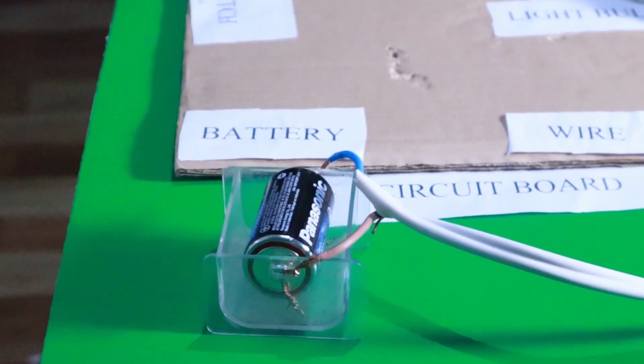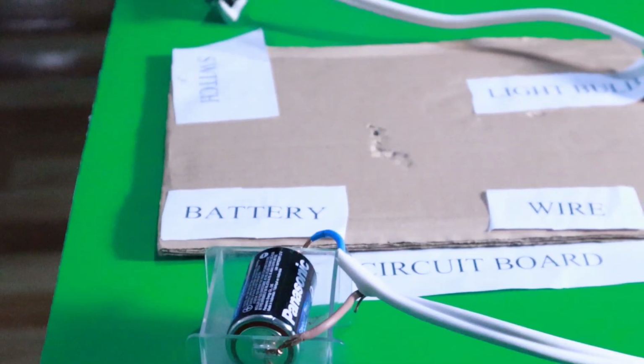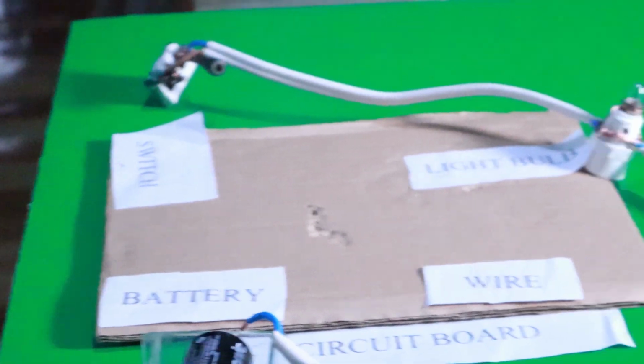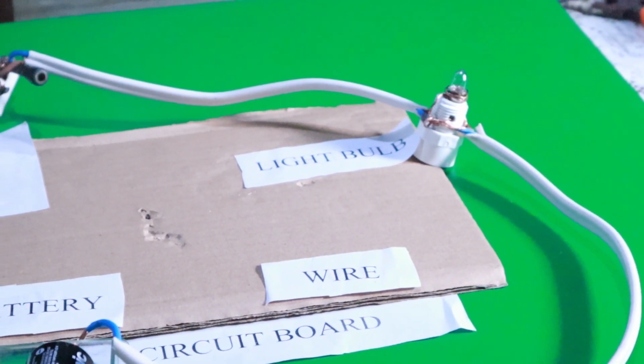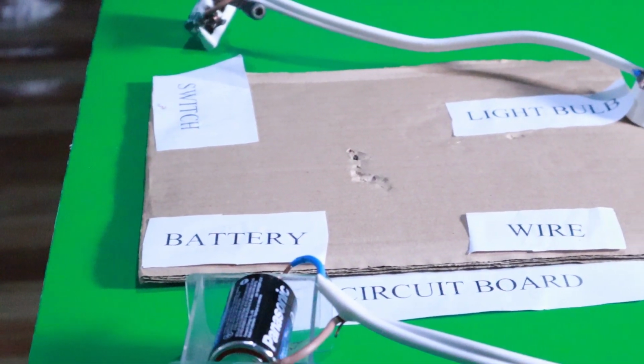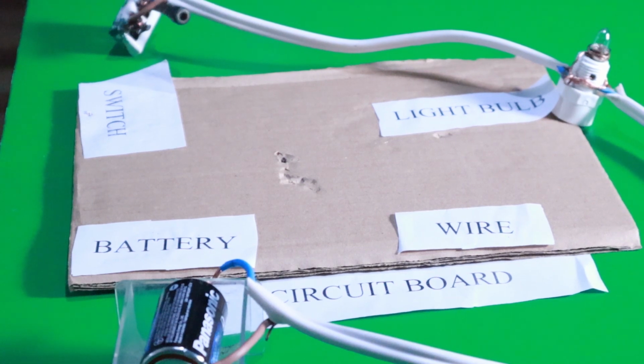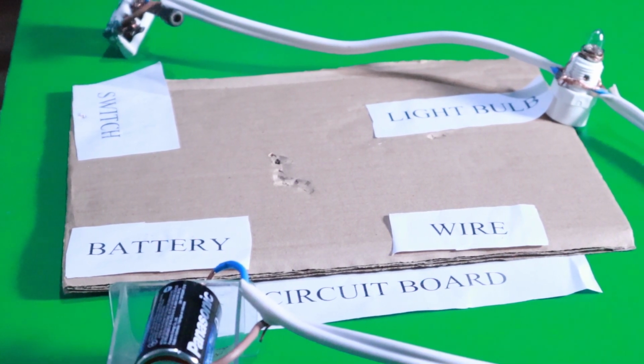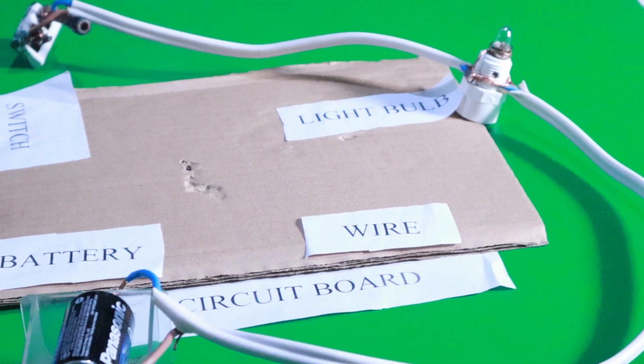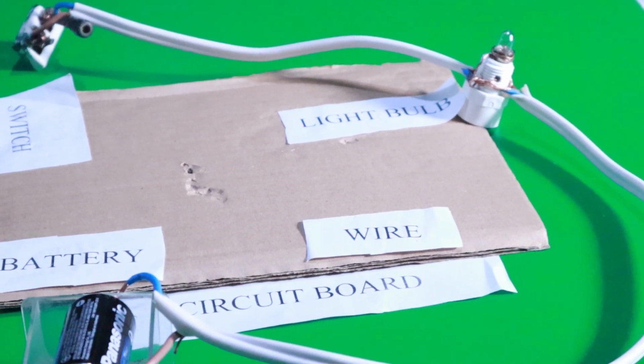The battery is going to supply power to turn the light bulb on. Everything here you see is laid out on a circuit board. So currently the light switch is not on.